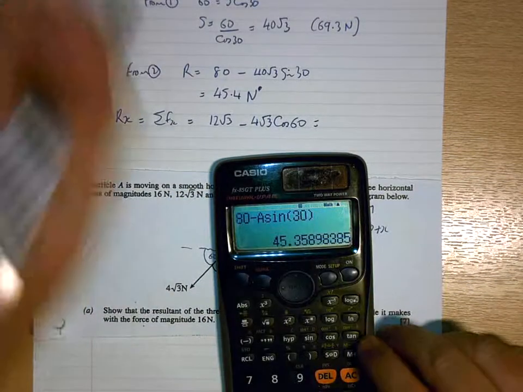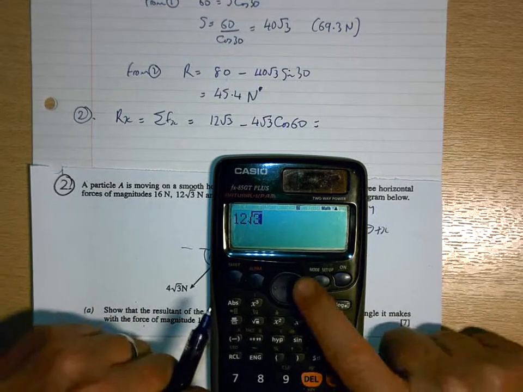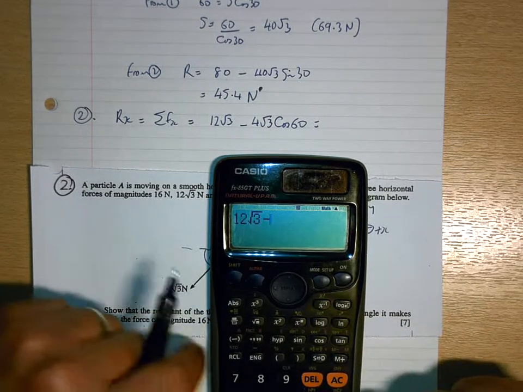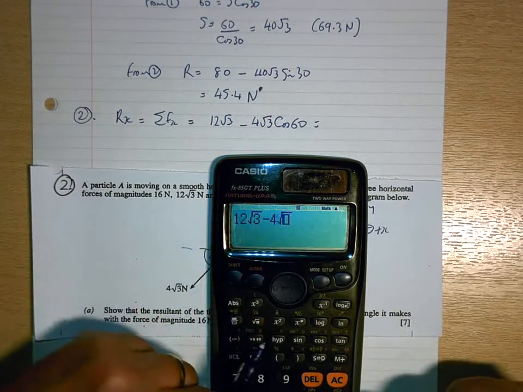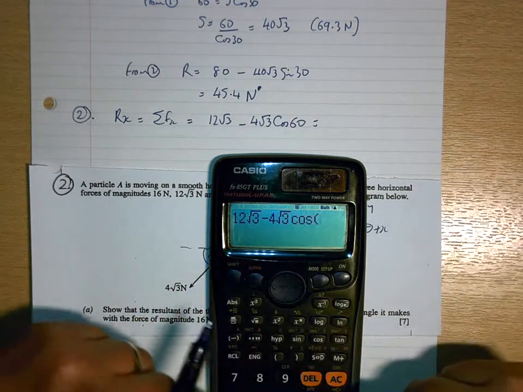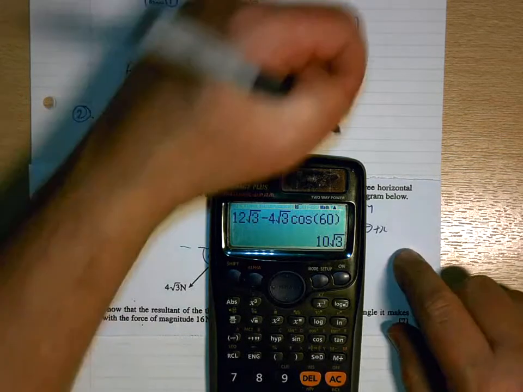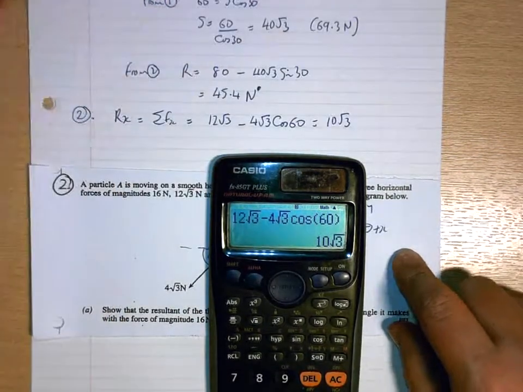So in your calculator you can type that in as you see it. 12 root 3 take away 4 root 3 cos 60, 10 root 3.